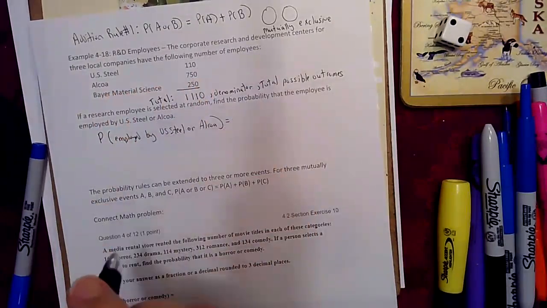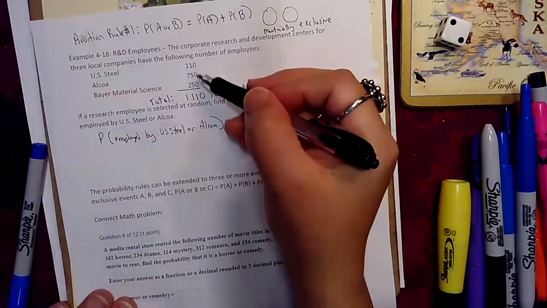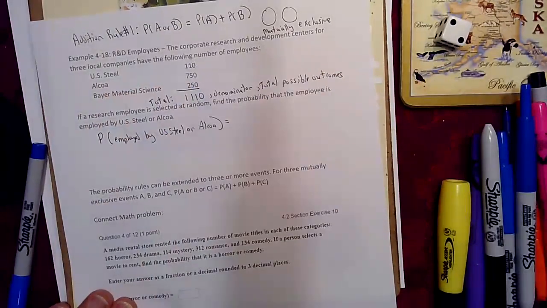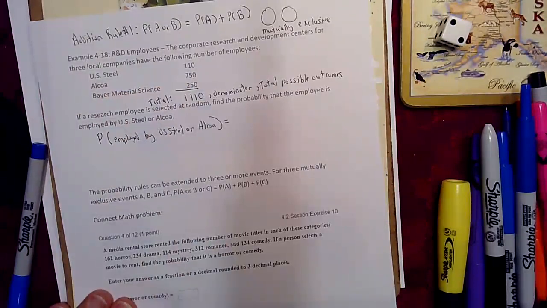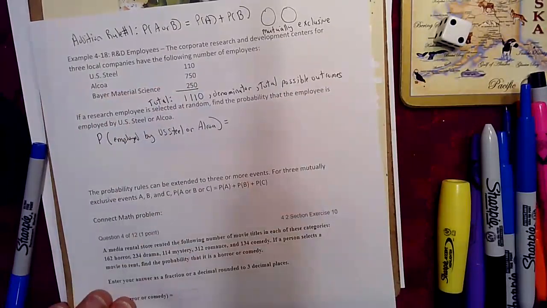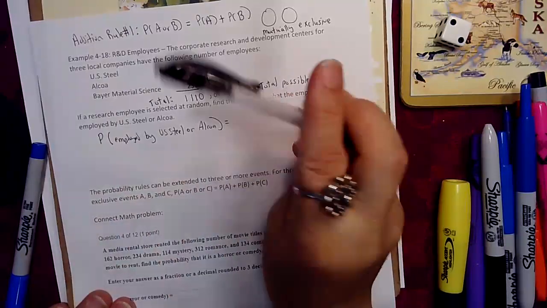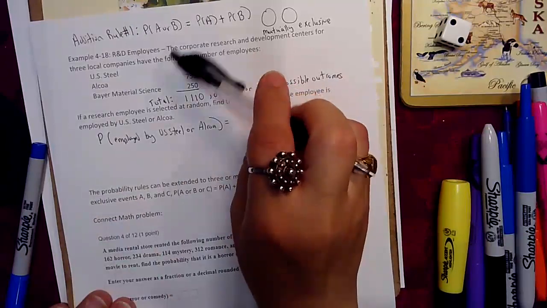And there would be no overlap. Somebody working at the steel company wouldn't be working at the same time at the Alcoa, there's no information to assume that. And so you wouldn't have anything being circled, anything overlapping in both outcomes. So this is an example that demonstrates addition rule number one.